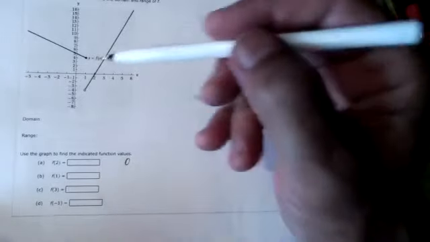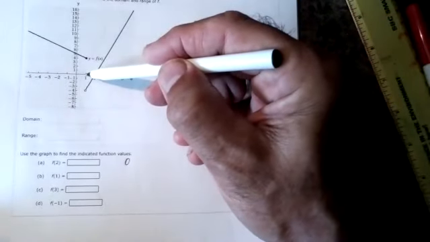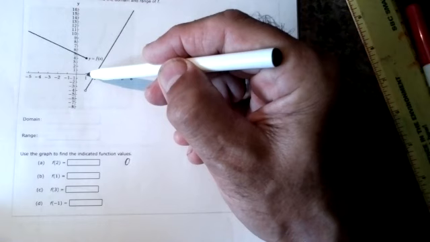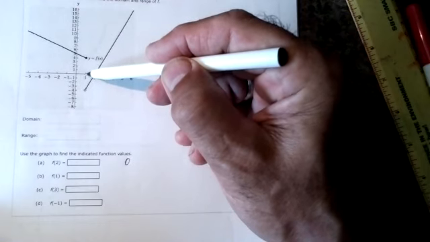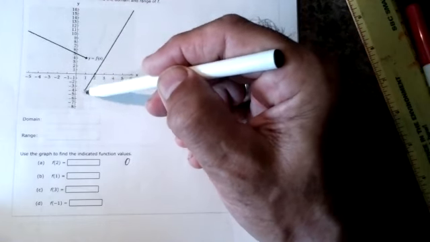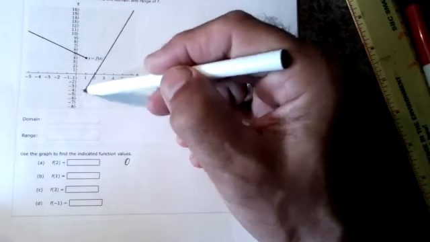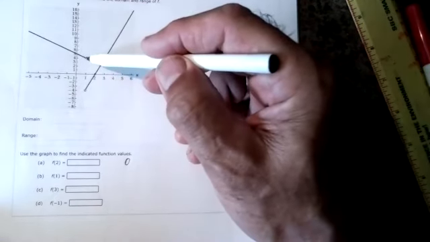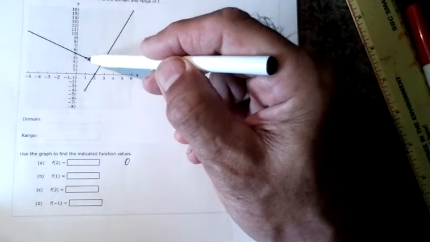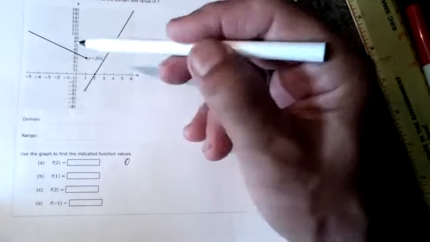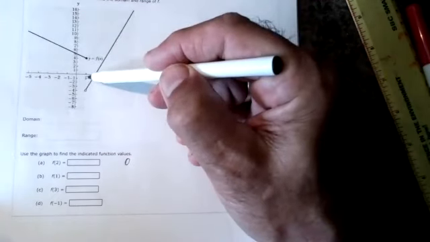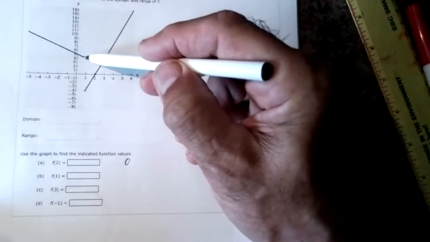F of 1, when x is 1, now at 1, there are two y values. One is 4, one is -4. You take the one that is 4. This circle, when it's filled, means when x is 1, y is 4.